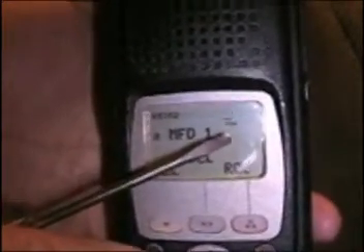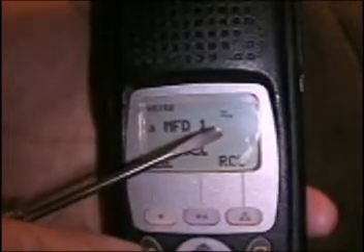A single dot means this is the secondary priority channel that it'll scan. And a flashing dot means this is the one it's always going to be checking first. And so we'll want MFD1 to always be the channel it's checking for first. So if we're listening to radio traffic from FM ambulance but somebody calls on our frequency, it'll jump right over there.